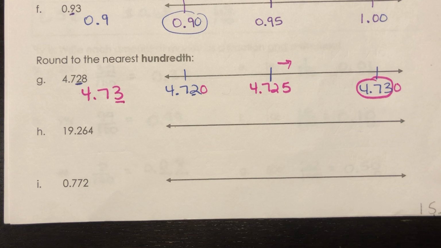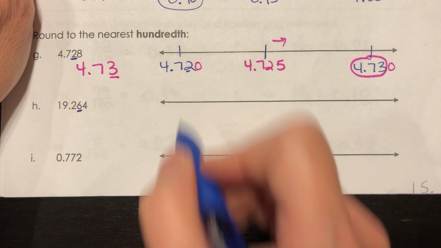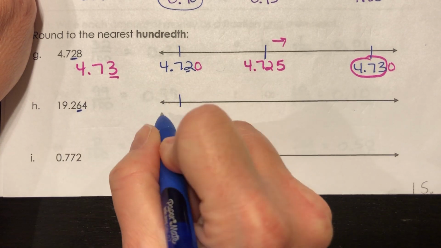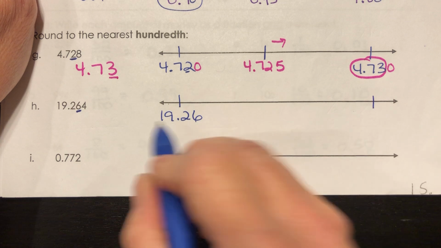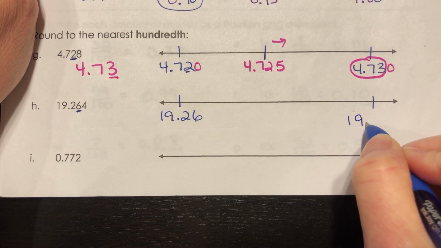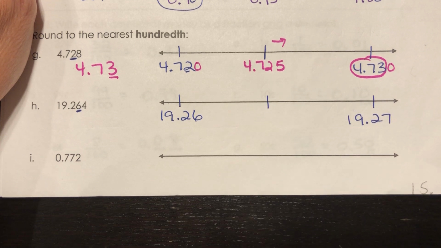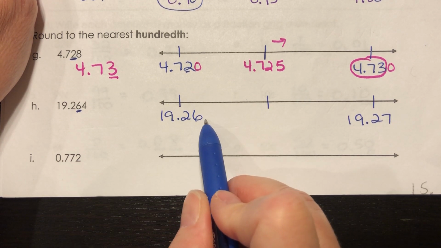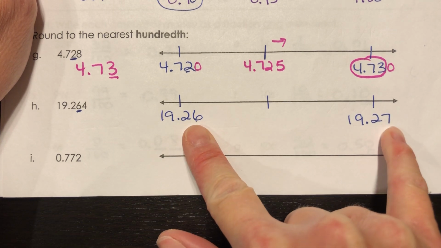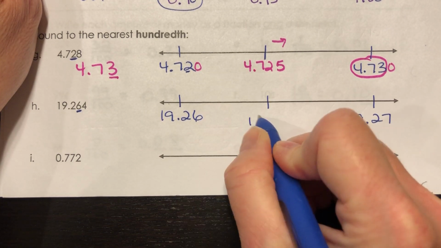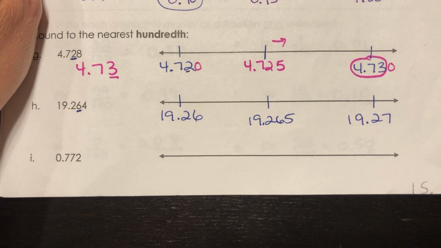All right, our next one, the 6 is in the hundredths place. So my answer is going to either be 19.26 or the next hundredths up would be 19.27. The halfway mark, I'm guessing you're seeing we just keep on adding a 5 after our last digit here, right? Well, if you think about this as 260 and 270, yes, 19.265 is halfway between those.